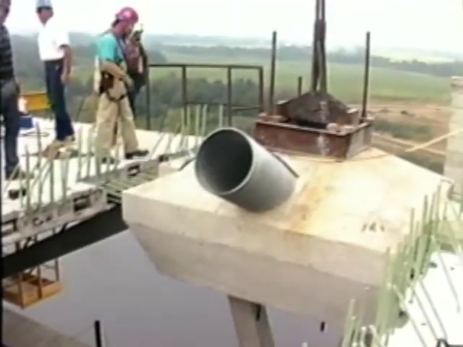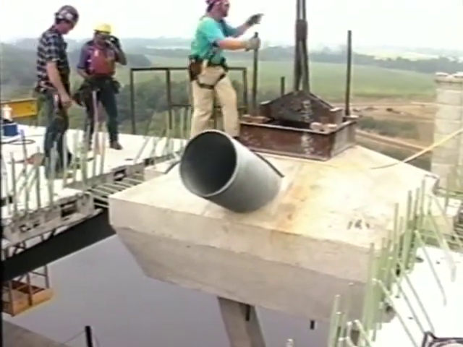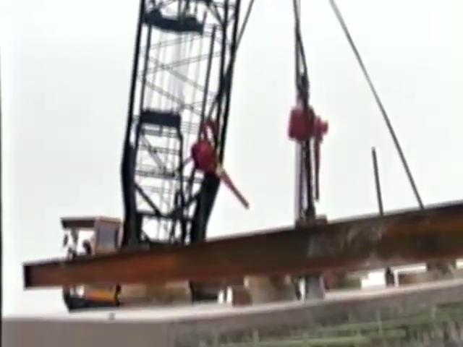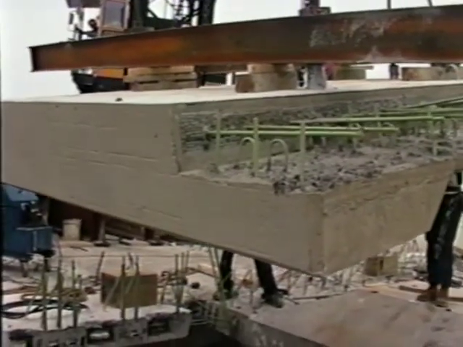The top of the delta frame is where the cable goes through. A flat piece of concrete is placed between the delta frame and the two segments.